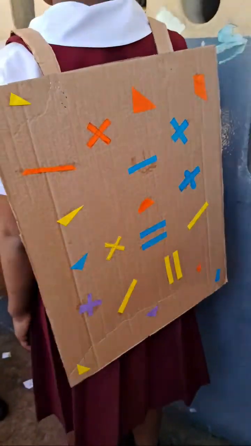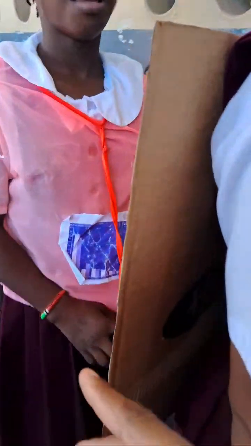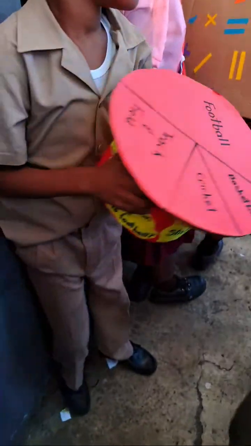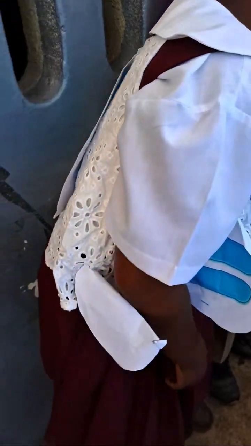Children are talented, you know. Oh my God, look at these children. Very talented. Look at these talented students. Where are the other students? And this is just a few of the pieces that we have.